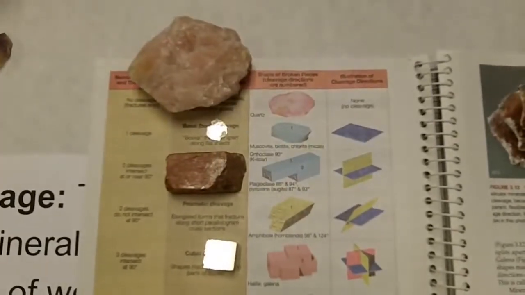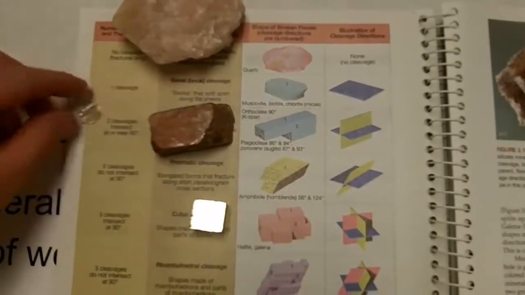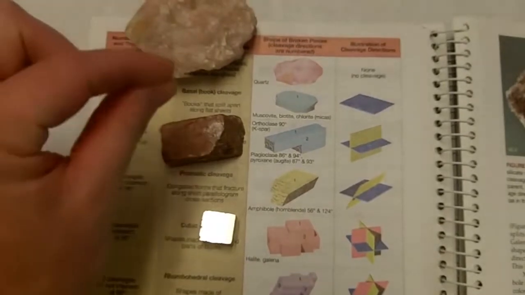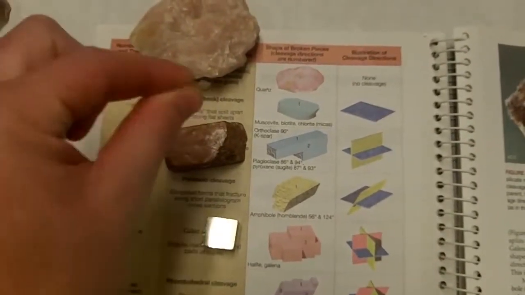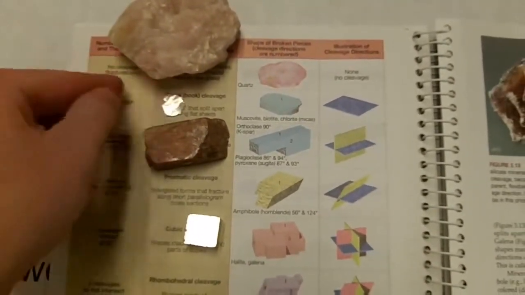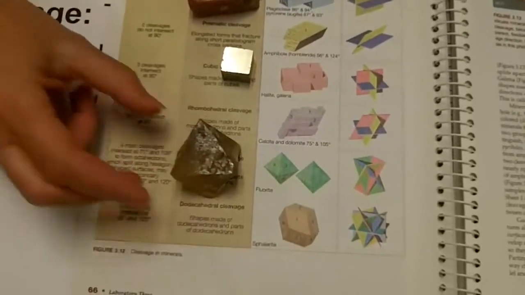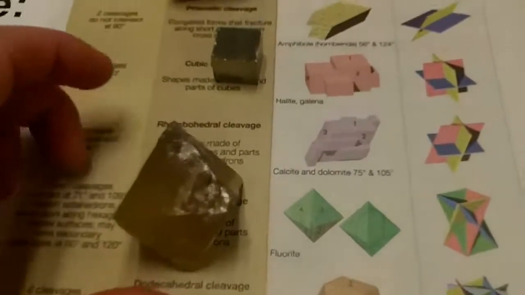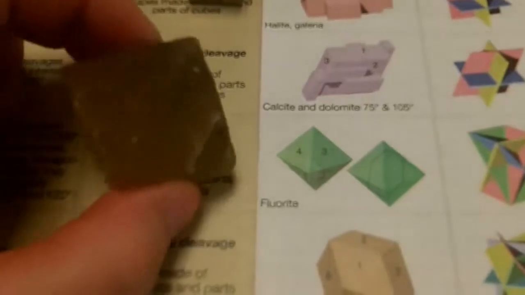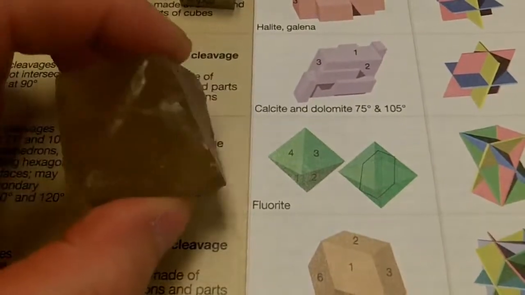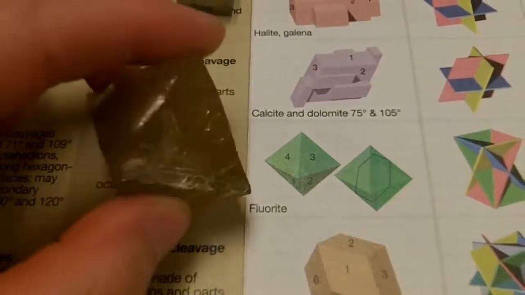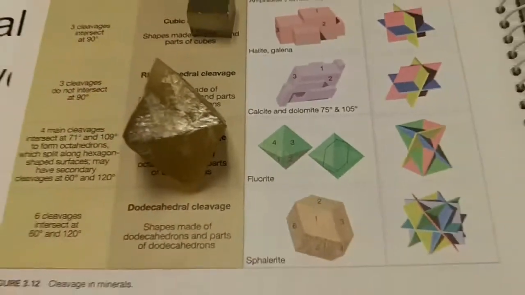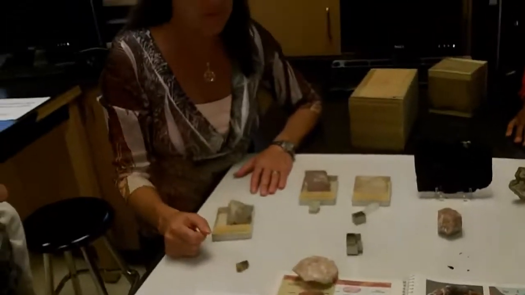Okay, so you can see how when you're in the lab and you're trying to identify cleavage for minerals, you can take the specimens and stick them right there on the book, and that will help you out with identifying them. So this particular one is a mineral called fluorite, and the interesting thing about this for us is it's the state mineral of Illinois. You all knew that, right? Just like cardinals are the state bird, fluorite is the state mineral. It comes in lots of different colors, and this is the perfect shape for it.